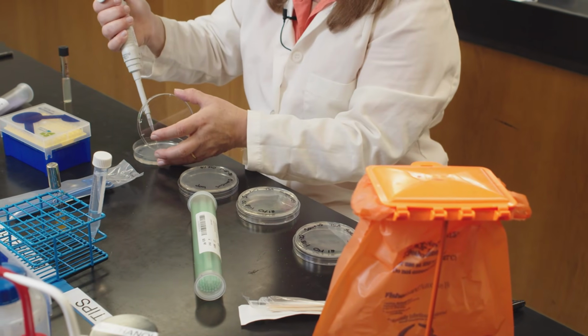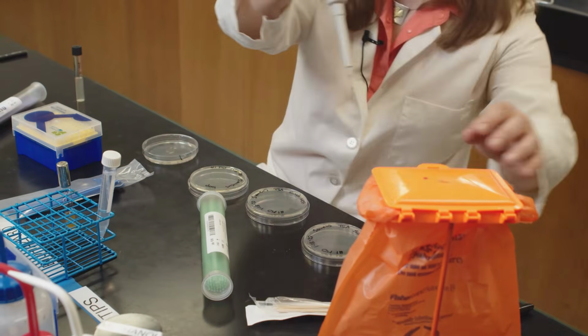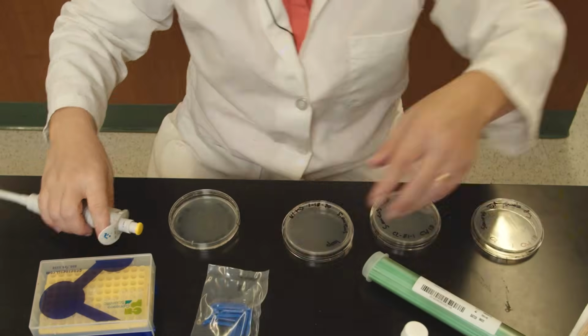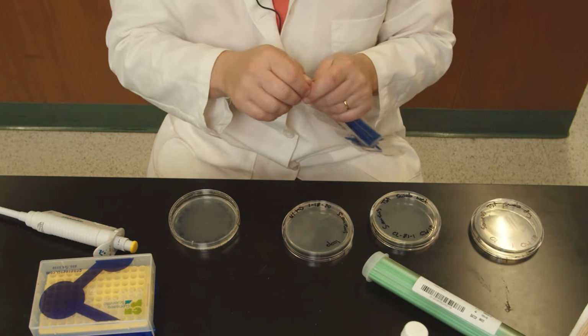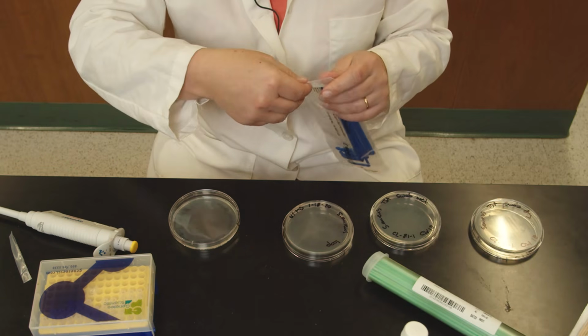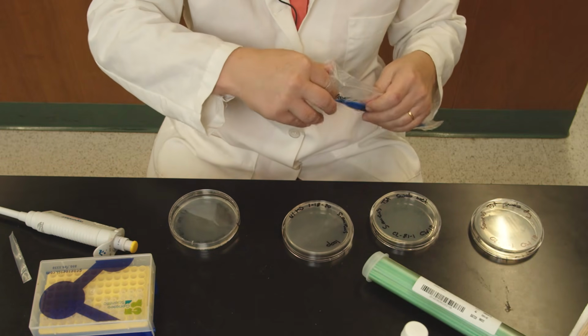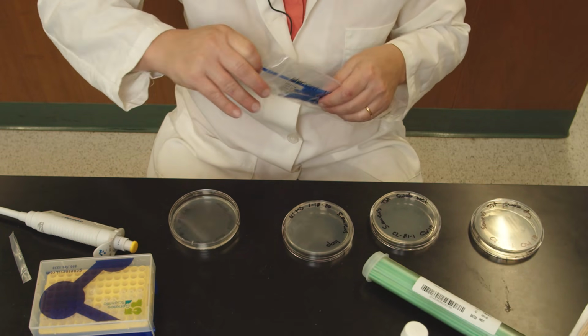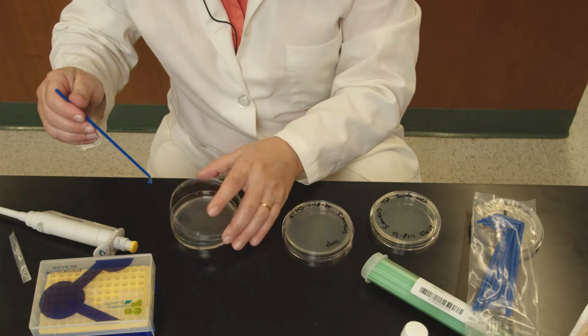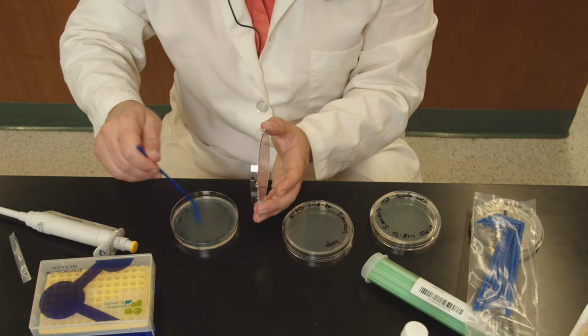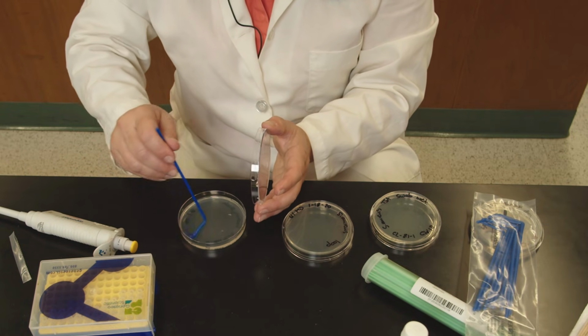Put the organisms, cell solutions in the middle, and use a sterile hockey stick to distribute the media and the cells.